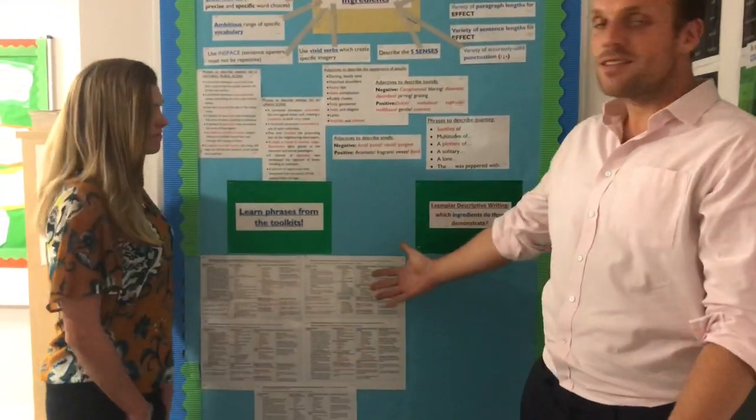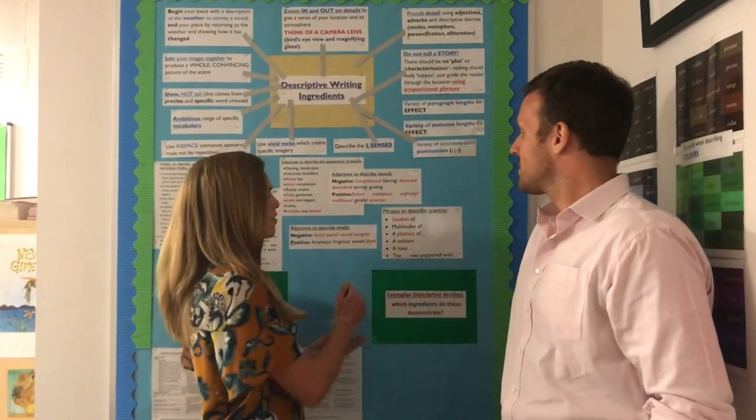And finally, one of the top things that the examiners are going to be looking for is a variety of ambitious vocabulary. Again, the toolkits are a great place to start when you're preparing for your descriptive writing because they are full of amazing vocab that is going to seriously impress the examiner. For example, don't say there were lots of commuters coming out of the tube exit. It could be swathes of commuters, multitudes of people. So just make sure you're learning those words.